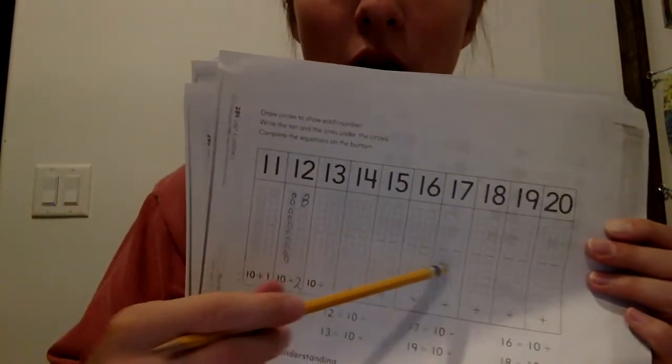So you'll do that for all of the teen numbers and 20. Remember, 20 looks different because 20 doesn't have any ones. So remember how to color that one. You should have 20 squares filled in. Okay, and think about what that equation looks like. How many 10s do you have on each side?